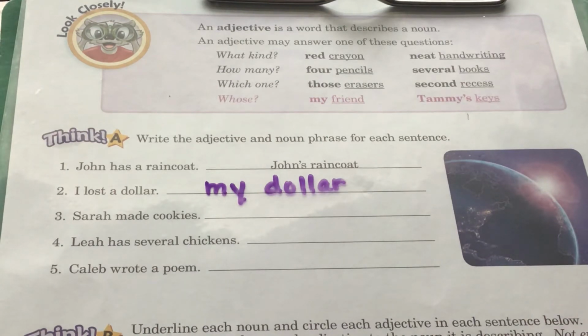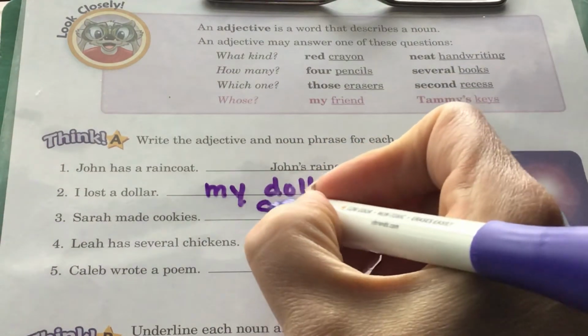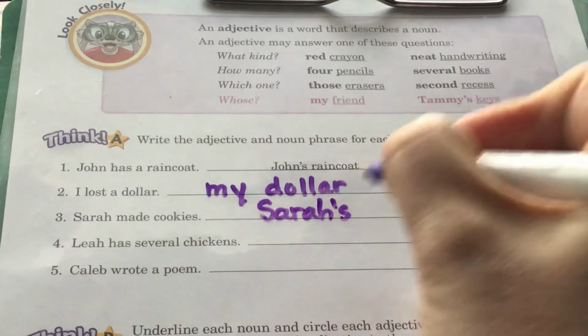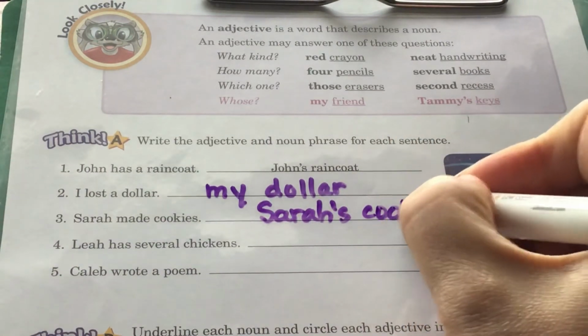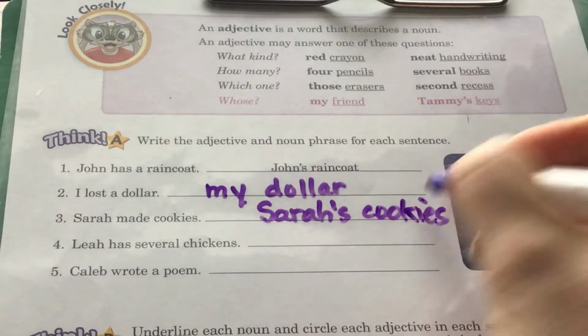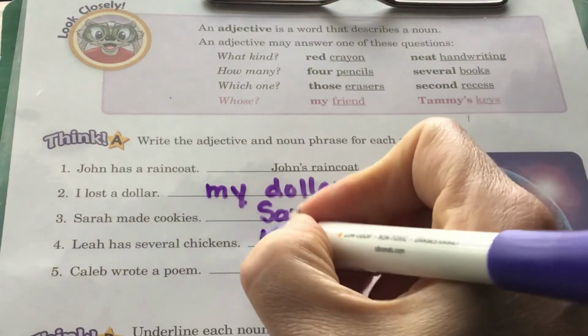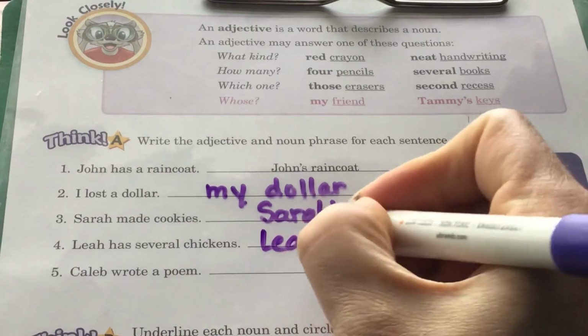Sarah made cookies. Whose cookies? Sarah's cookies. Hopefully Sarah shared them with everybody, right? What about a number 4? Leah has several chickens. Whose chickens? Well, Leah's chickens.